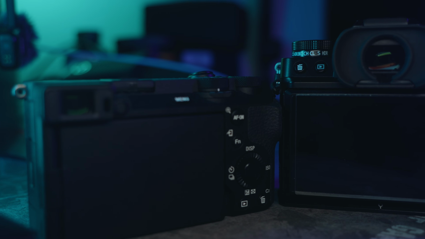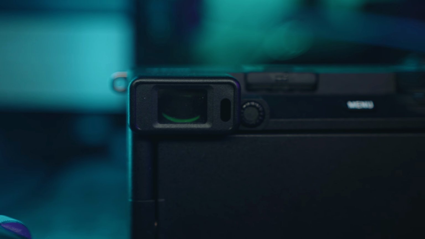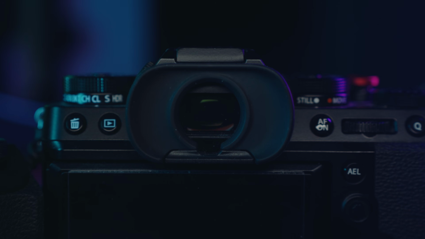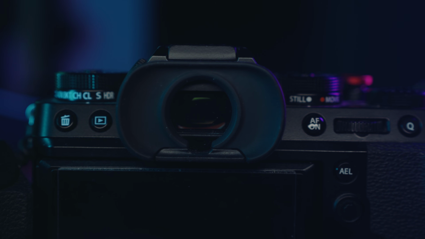Now right off the bat, you'll notice that these two cameras have their EVFs placed on different sides. The Sony a6700 is going for the rangefinder style look, so their EVF is along the side of the camera, whereas the XT5 goes for the traditional look and it has their EVF placed in the center.